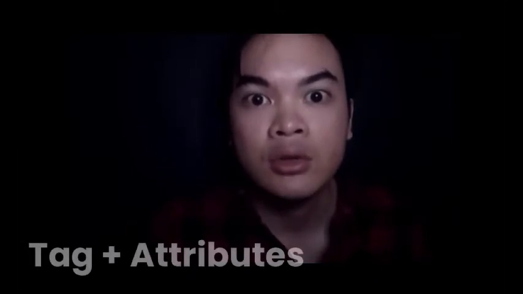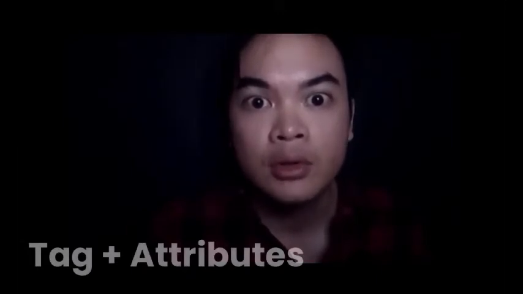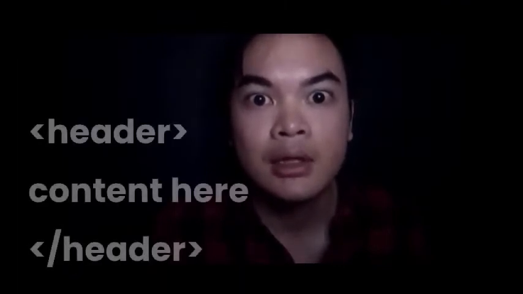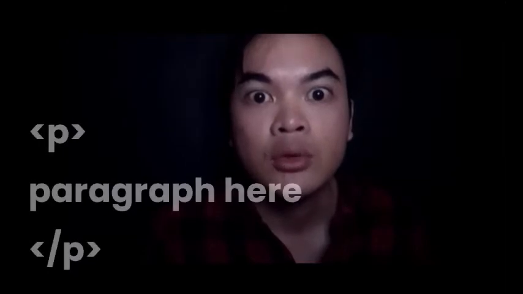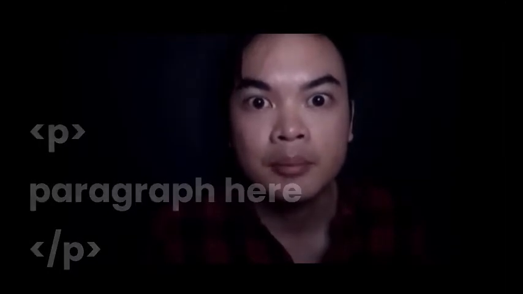You only need to know how the tags work and their attributes. For example, the header tag is used for creating a website header, or a p tag is used to create a paragraph. Web structure is like this.